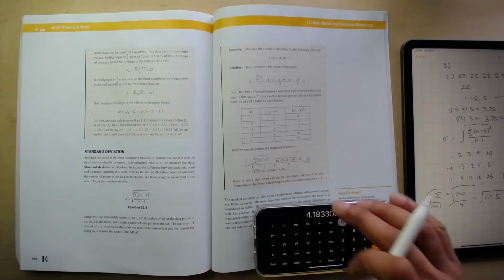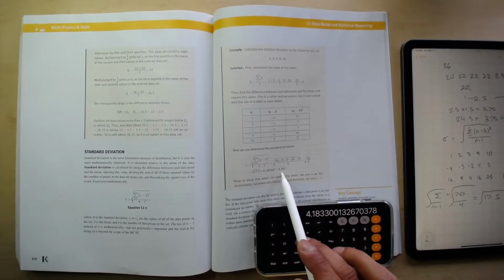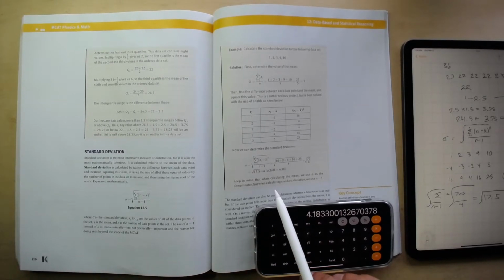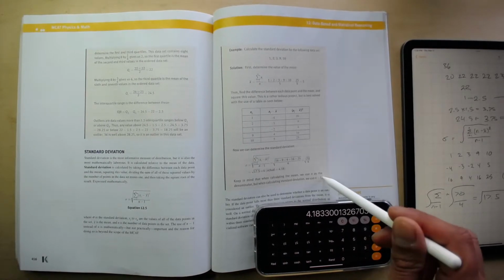Let's see what they got. They got 4.18 as well. Keep in mind that when calculating the mean, we use n as the denominator, but when calculating standard deviation, we use n minus 1.